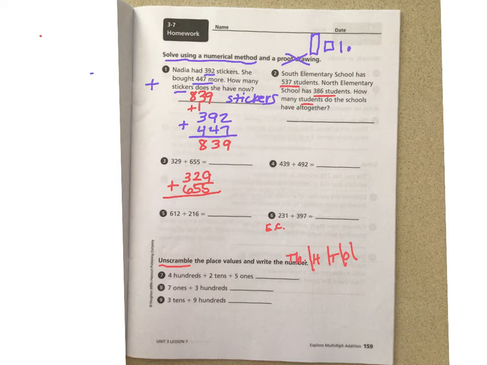I'm going to write the hundreds first, right? They're actually in the right place, aren't they? So I'm going to write, I have 4 hundreds, I have 2 tens. Ooh, this one was already in the right order, wasn't it? And 5 ones. They're not all going to be in the right order like that, are they?